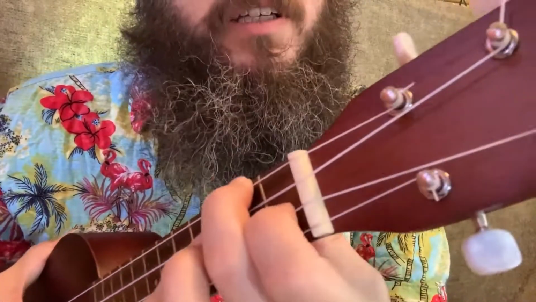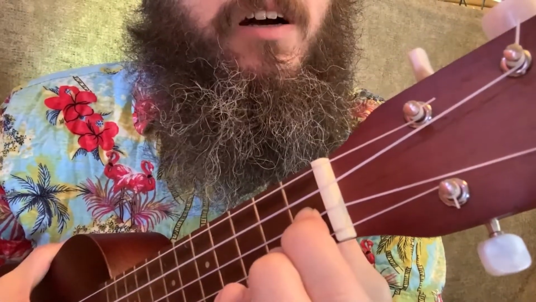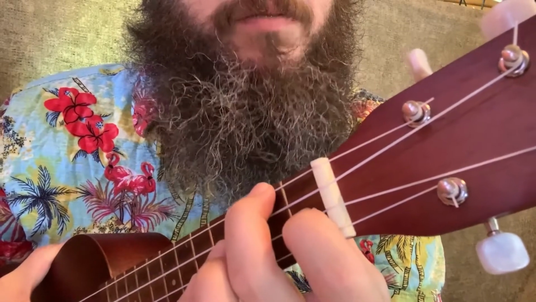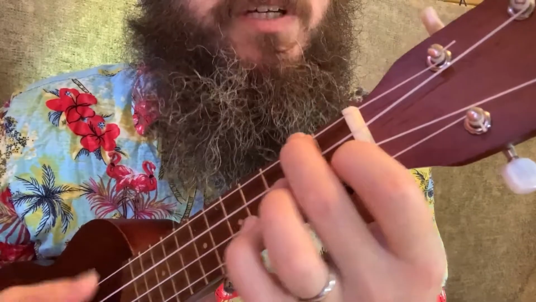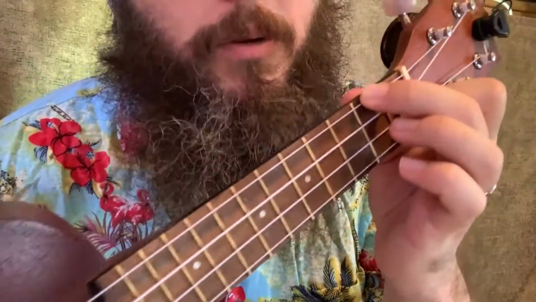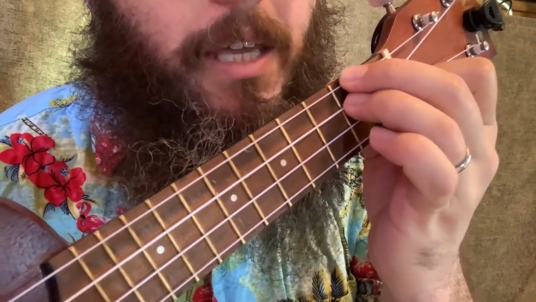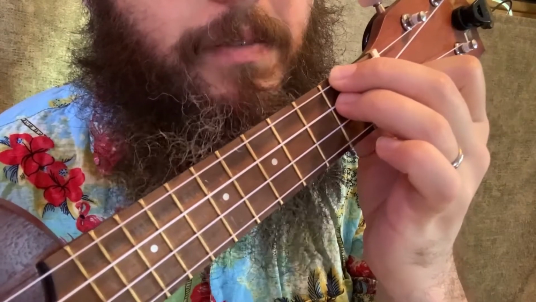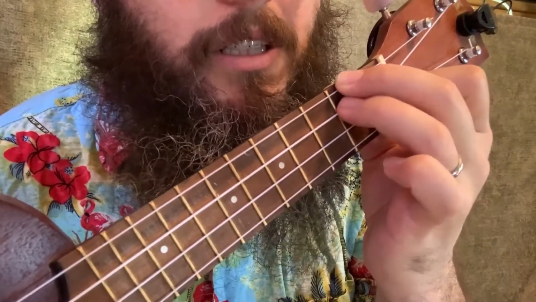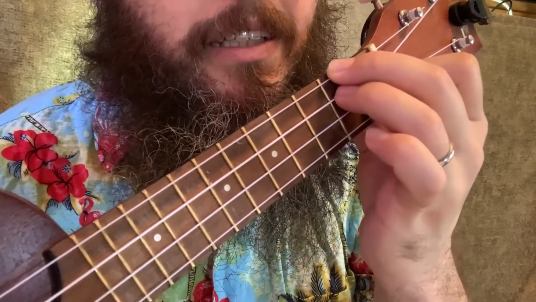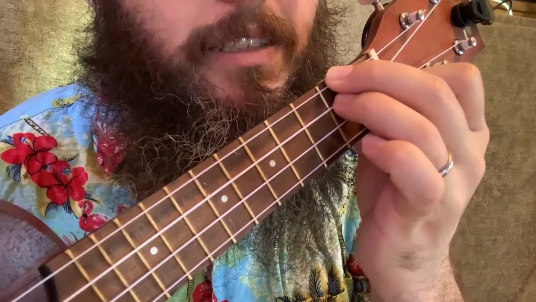So for F, I've got my index finger on the first fret of the E, middle finger on the second fret of the G. The C string is open in between there, and that's where I'm going to want to put my ring finger for this one. So I'm going to be adding my ring finger to the second fret of the C string for that second chord in our shuffle. So F, and then I play the second fret of the C.